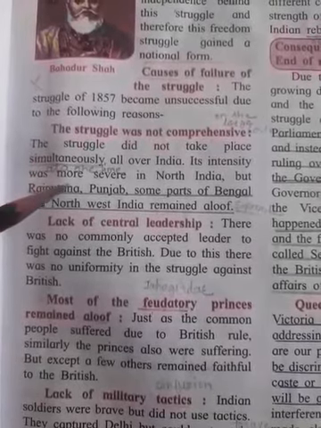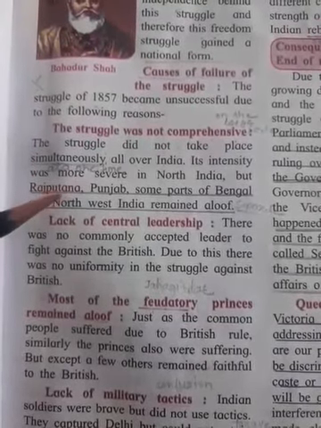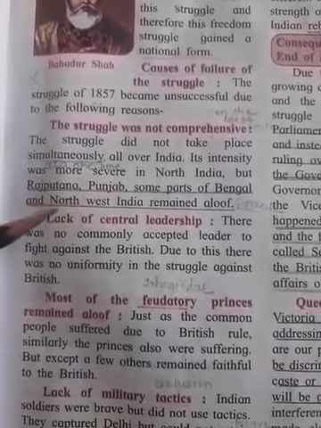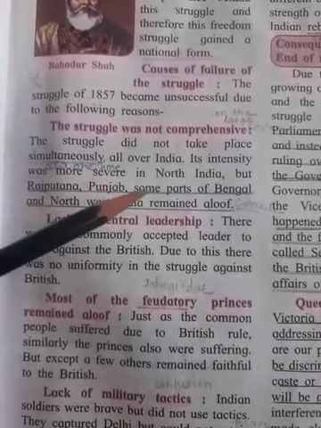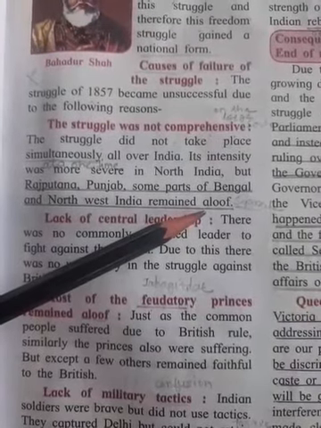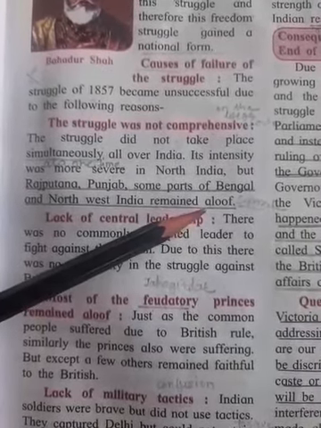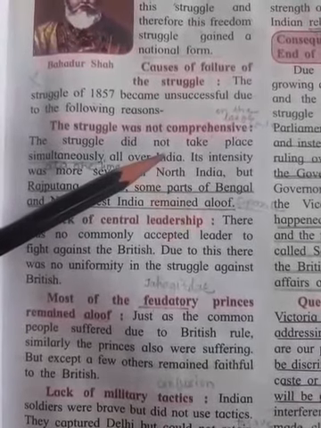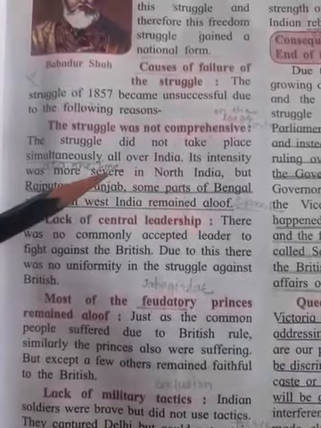Its intensity was more severe in North India, but Rajputana, Punjab, some parts of Bengal and Northwest India remained aloof. Aloof means separate. They did not take an active part in this struggle of 1857.